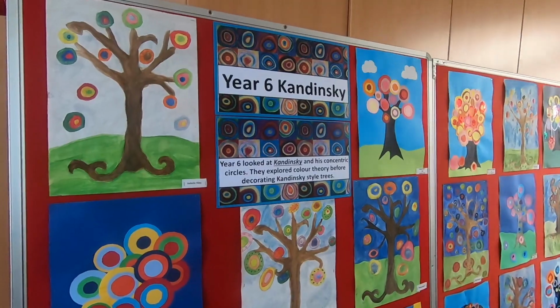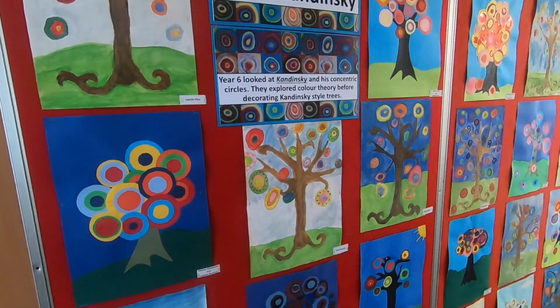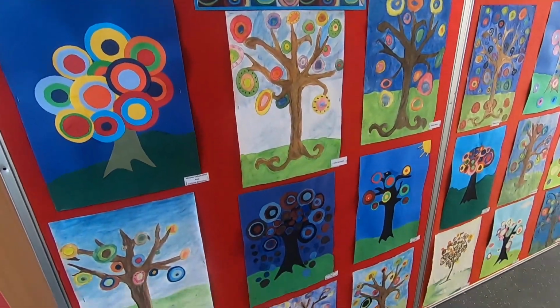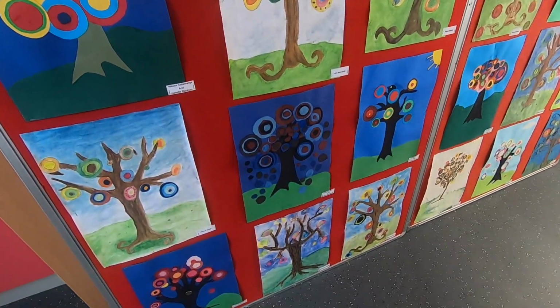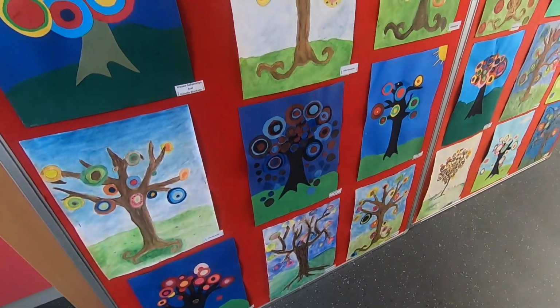This is Year 6 Kandinsky trees. So we looked at Kandinsky's work and his concentric circles, and we also studied a lot about colour theory.